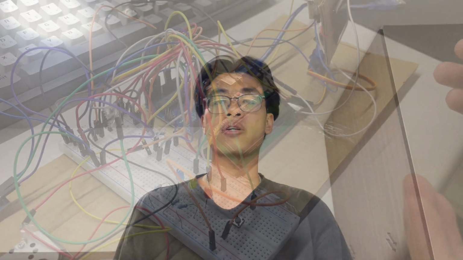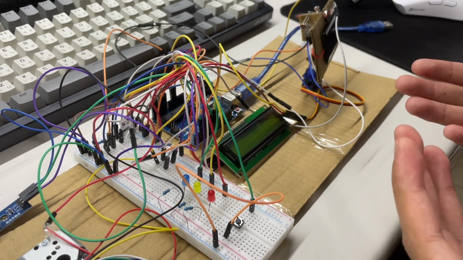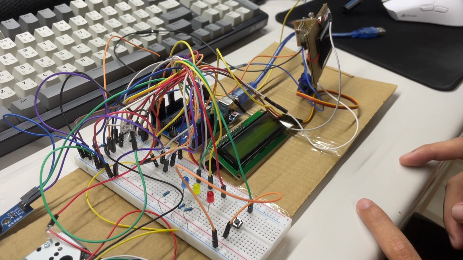Let's begin with the circuit. Here's how the circuit is laid out and what each component does.